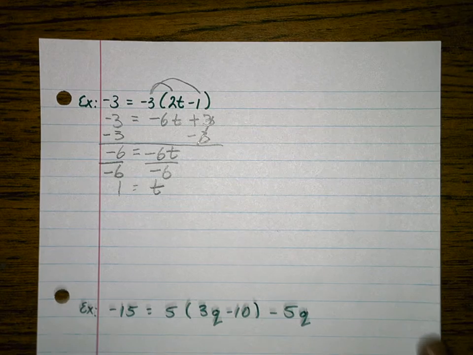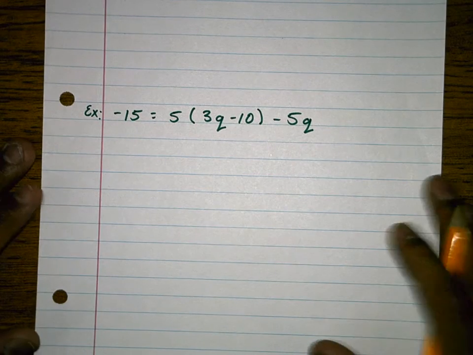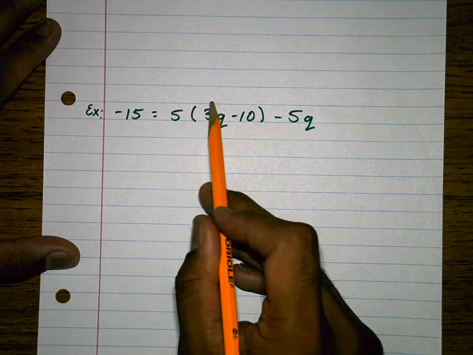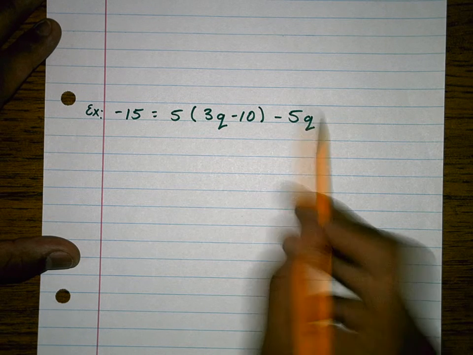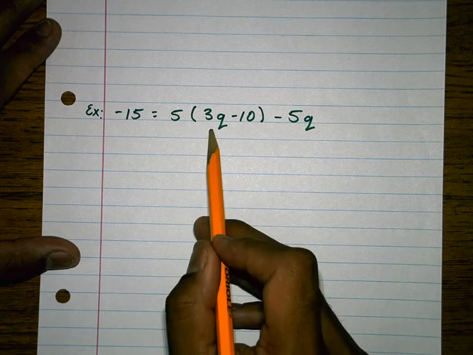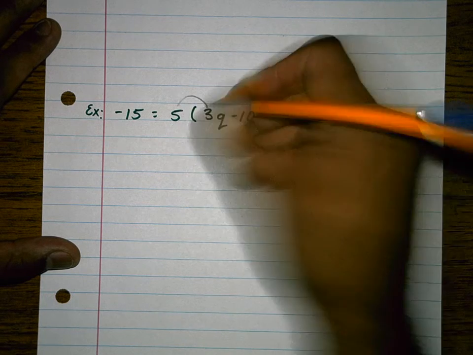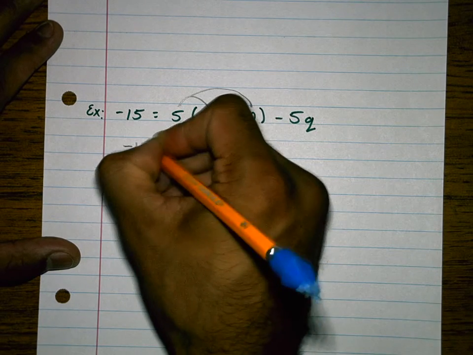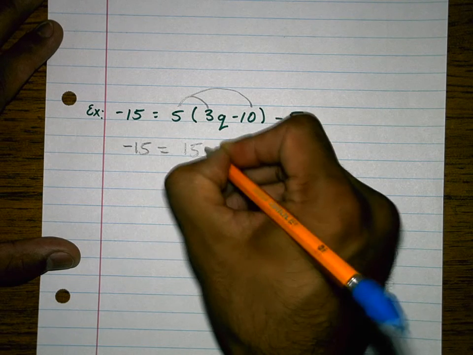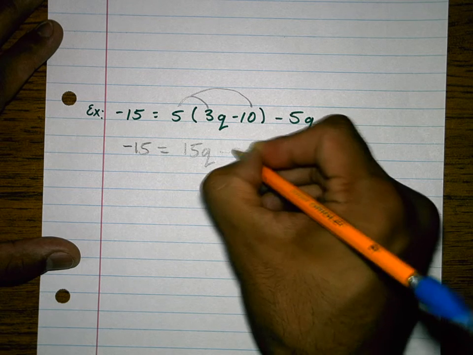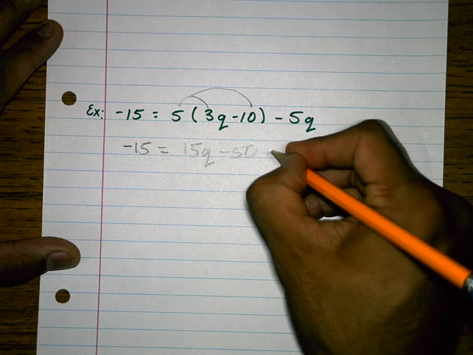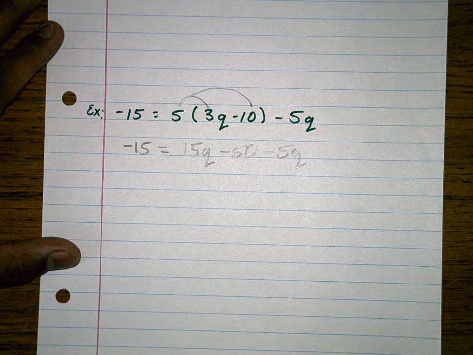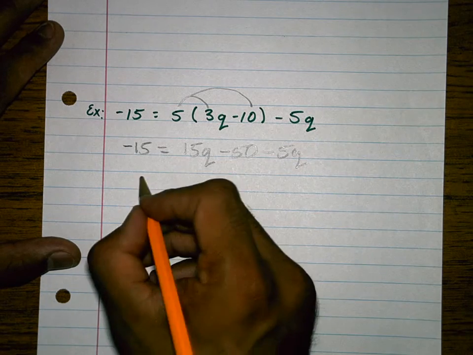Okay. Looking at our last example here. See what I can do. So I got a couple of things going on here. I got distribution right here, and I got this extra 5q. So eventually I'm going to combine like terms, but first I'm going to go ahead and distribute. So I'm going to go ahead and do that. I'm going to distribute. So I get negative 15 equals 15q minus 50. Right, that's 5 times 10 minus 5q. So I did simplify it, but there's more to do here.